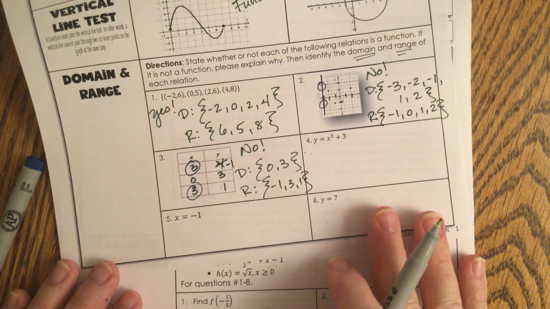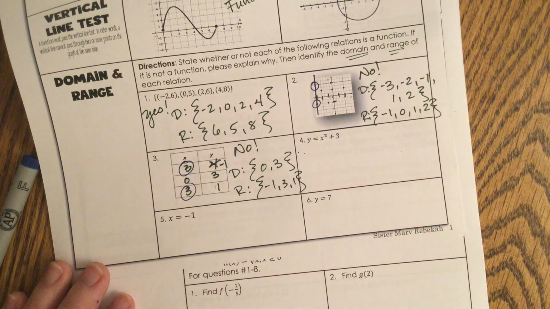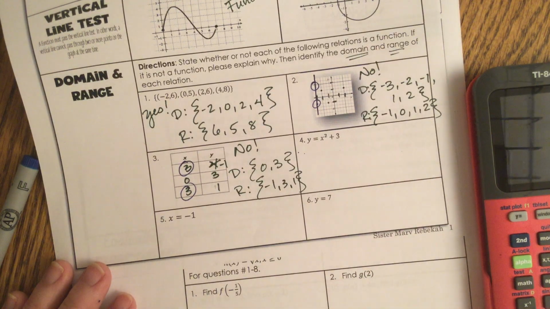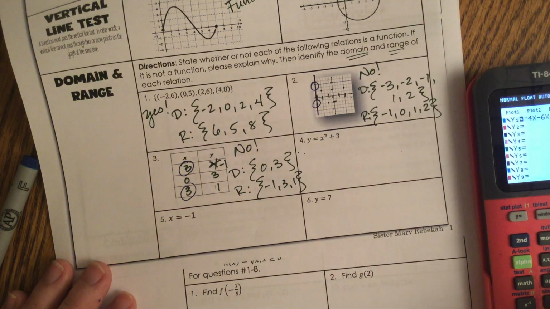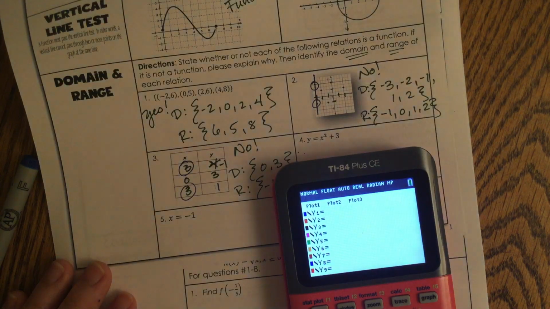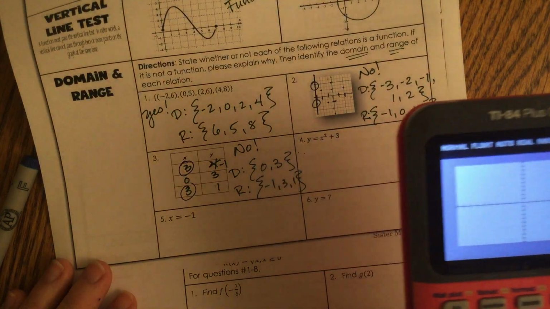Number 4 is going to have a continuous domain and range. This is a function. It's a quadratic function, x squared plus 3. It's going to look like this.